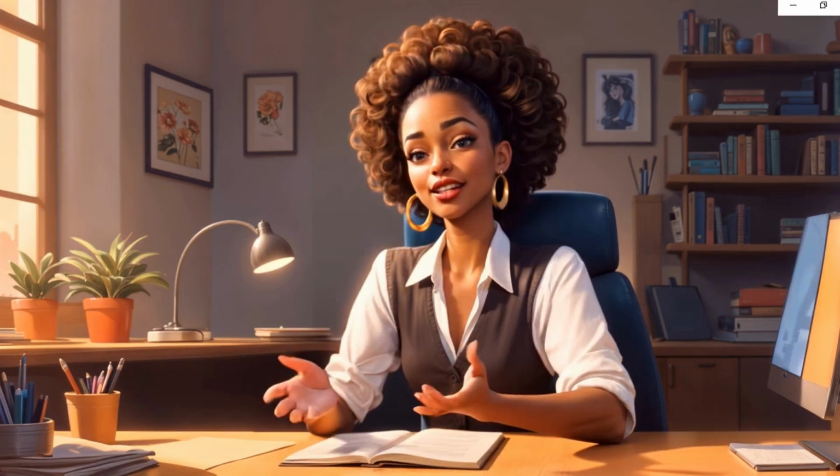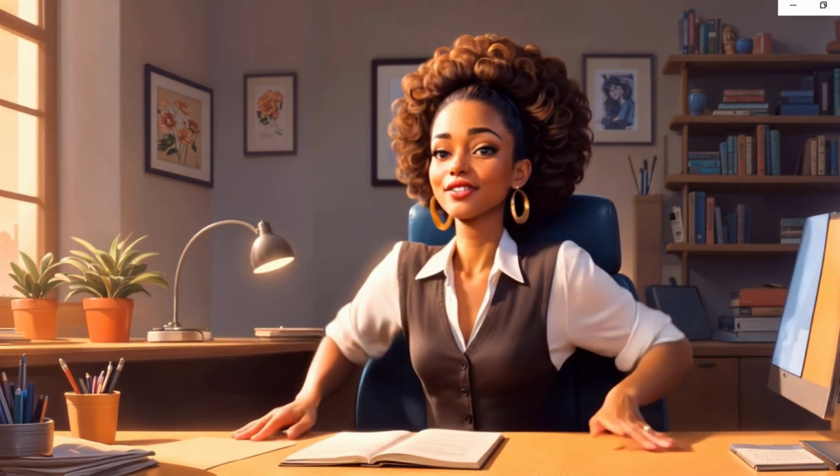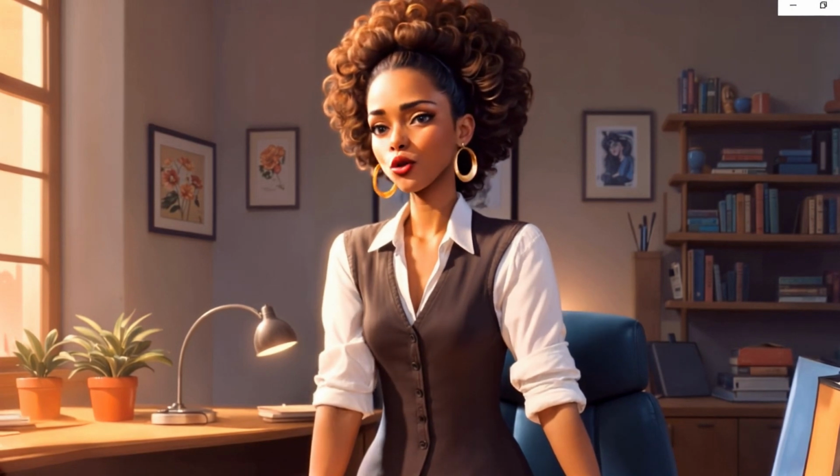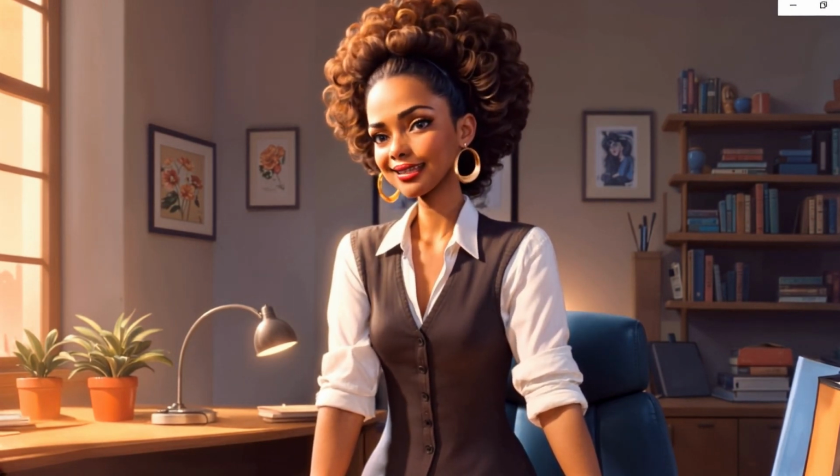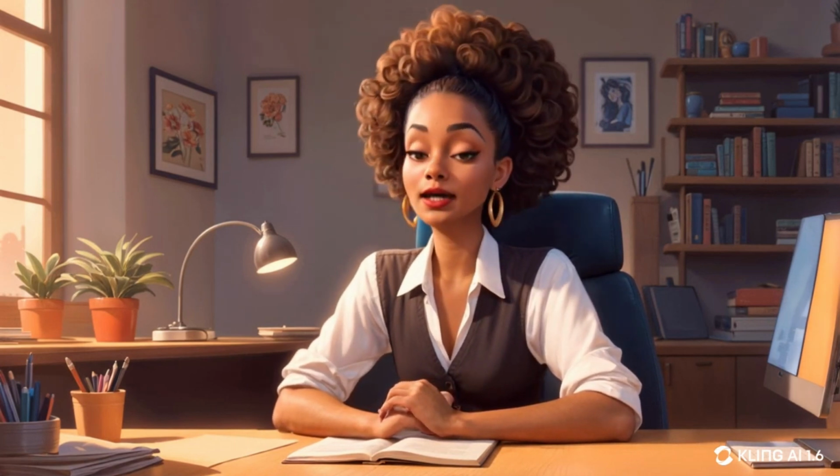Today, we'll be diving into how you can create an expressive full-body AI avatar that not only talks but also walks, gestures, and brings your content to life. Let's go. Before we can bring your avatar to life, we need to create how they look. And for that, we're going to be using a powerful combo that is ChatGPT and Leonardo AI.